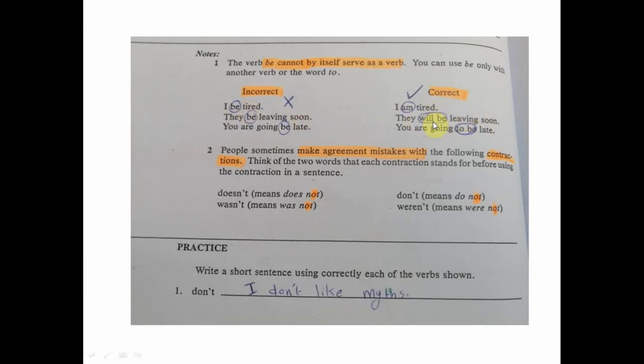Be can be used after will, but we cannot use it if it's not preceded by will. So you cannot say they be leaving soon.